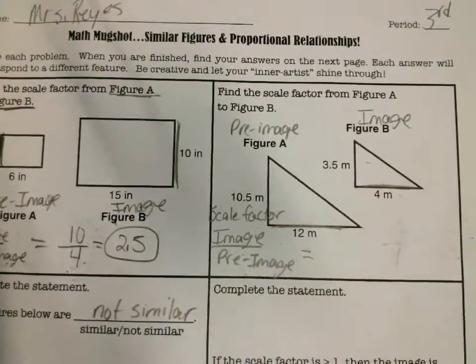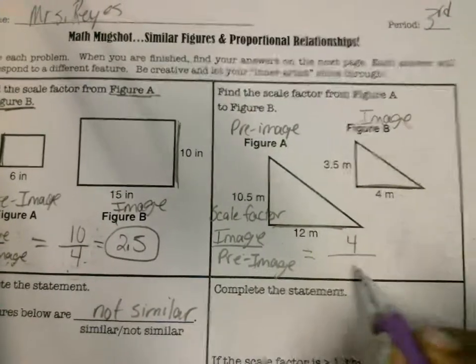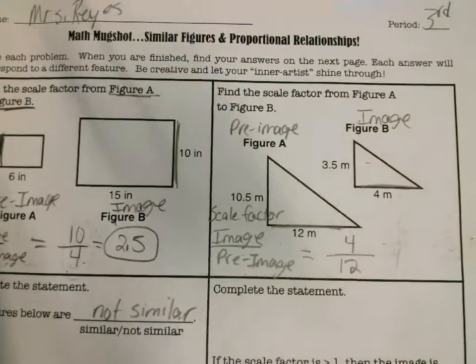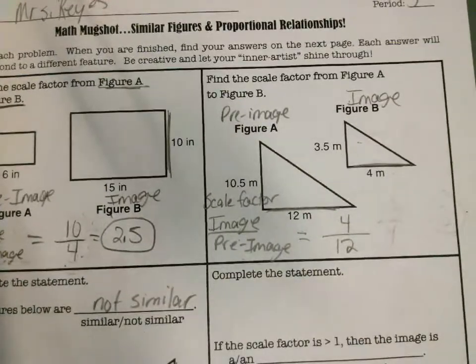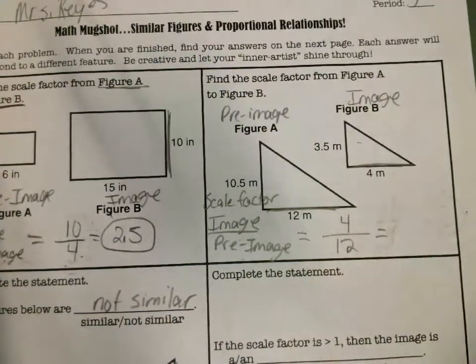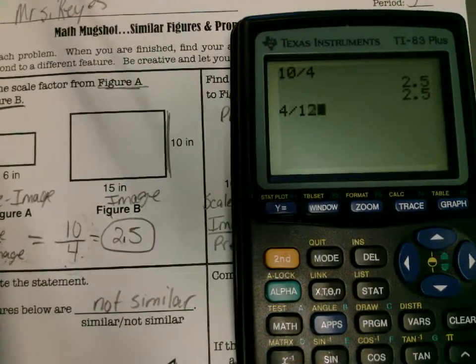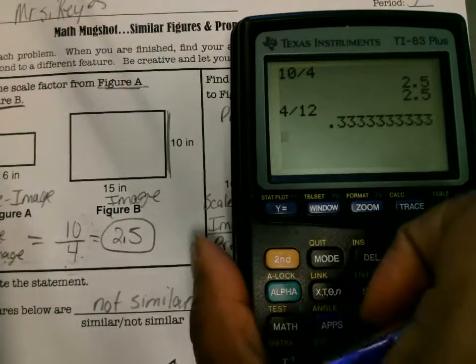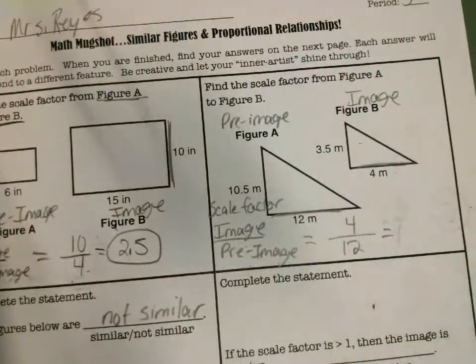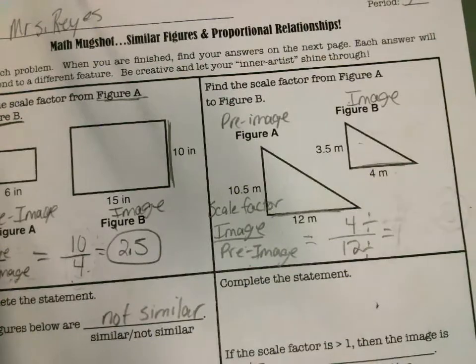So if it's image over pre-image, what's going to be on top? 4 on the top. What's on the bottom? It's 12. All right. So now let's type this in and see what decimal we get. 4 divided by 12. 0.3 repeating. Or you can write it as a fraction. I can reduce this fraction because I think the fraction answer is down there.